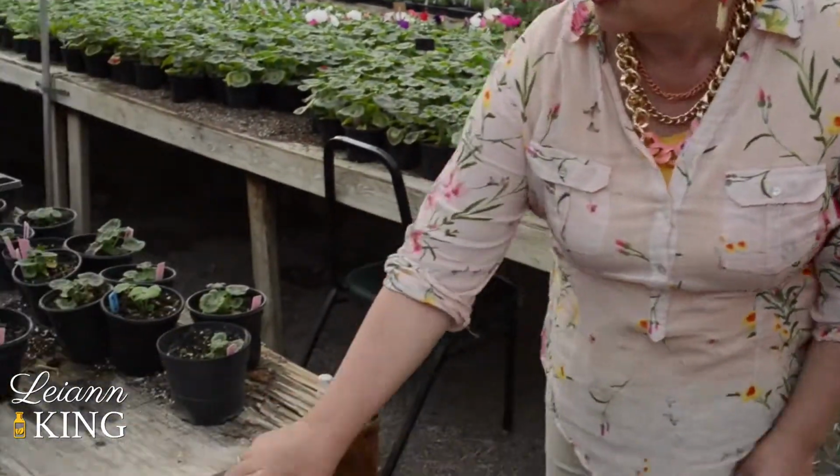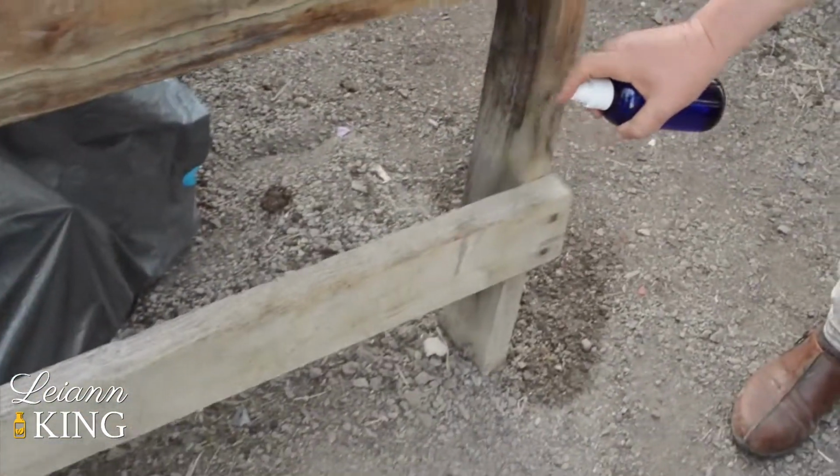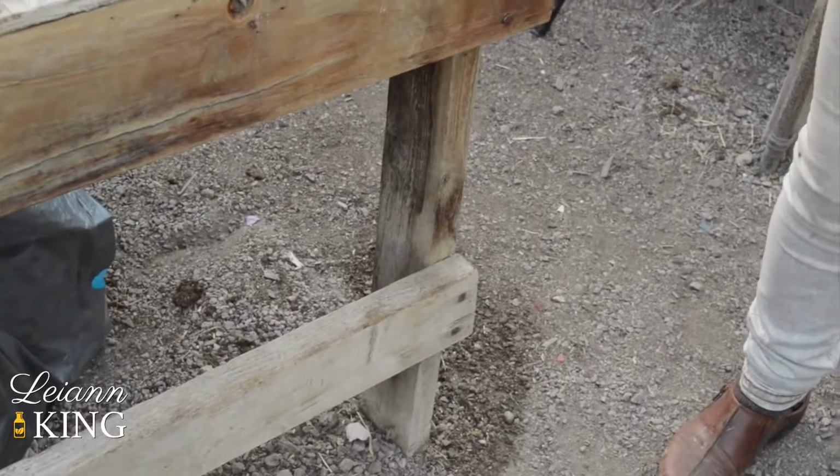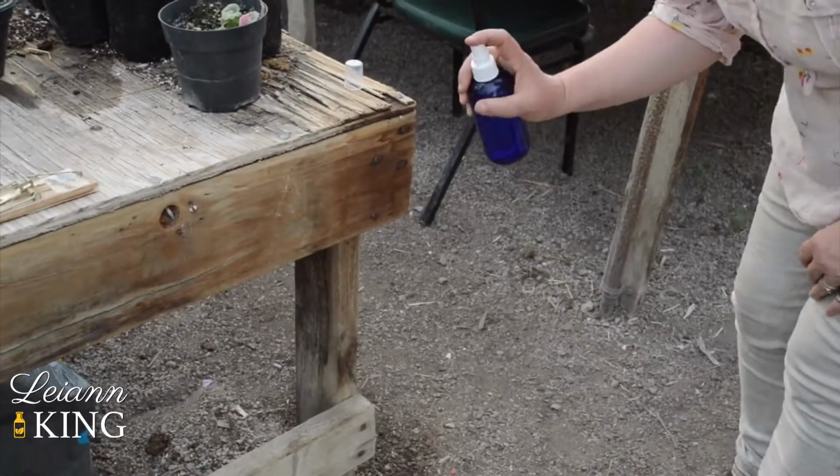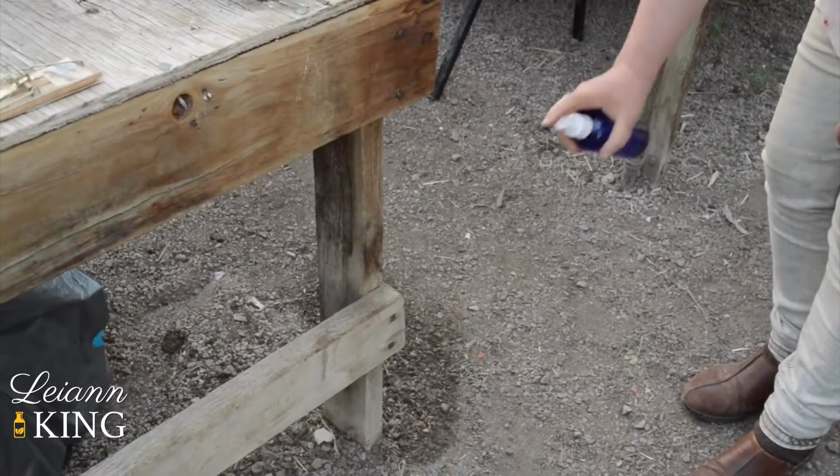This is also great for keeping ants out of your garden and out of your house. One of the things that we do is we just spray right along the edges where the ants would crawl up, and that'll just keep them from getting in your garden or in your house.